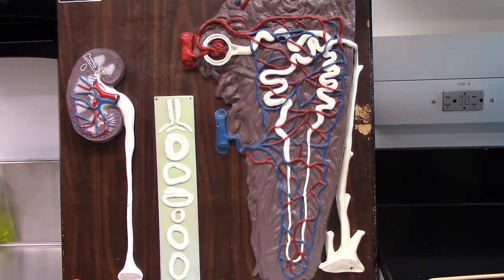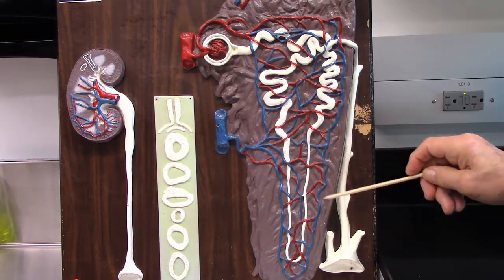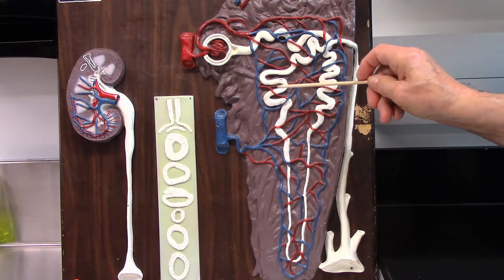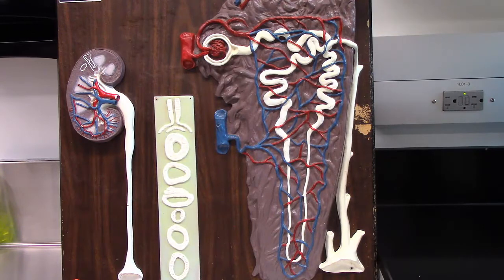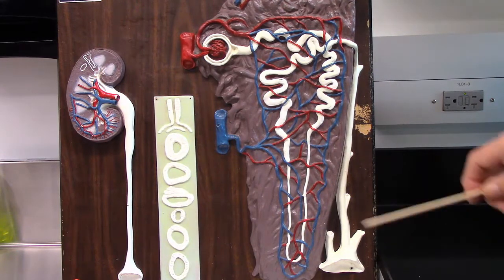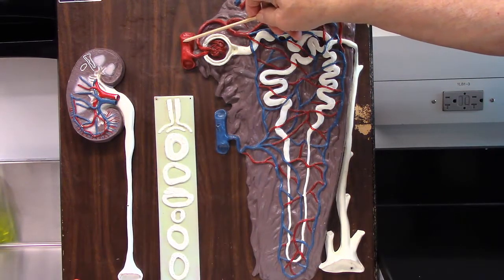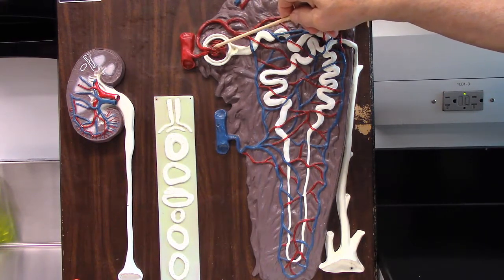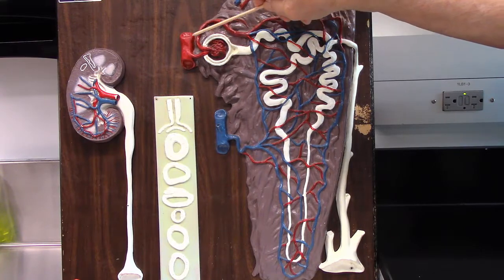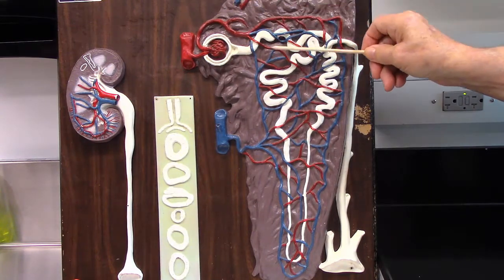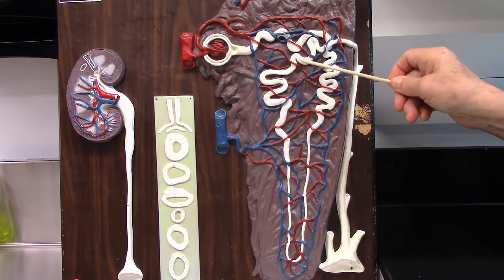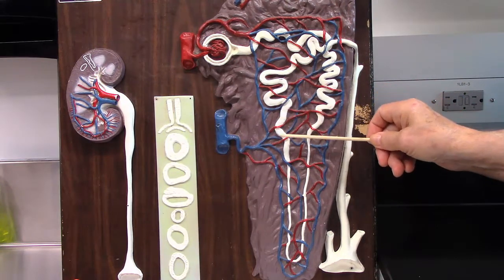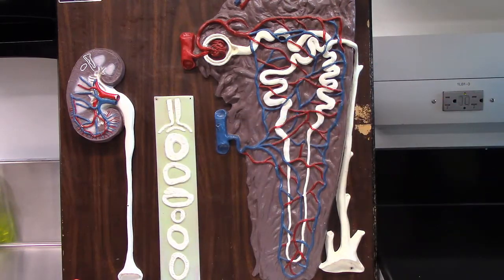So this model shows us two things: the parts of the nephron, Bowman's capsule, proximal tubule, loop of Henle, distal tubule, collecting duct. That's the nephron. And then the blood supply is what? Interlobular artery, afferent arteriole, glomerulus, efferent arteriole, peritubular capillaries, both arterial and venule, and then draining back into the interlobular vein.